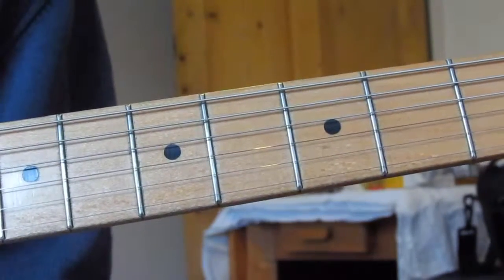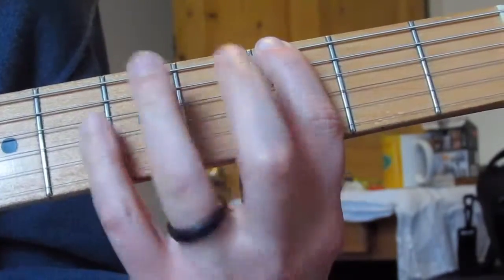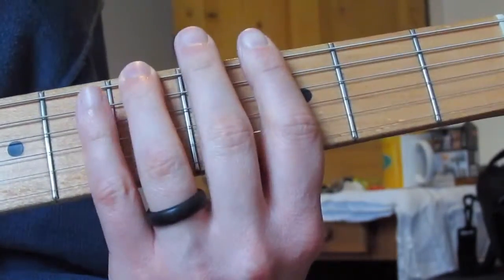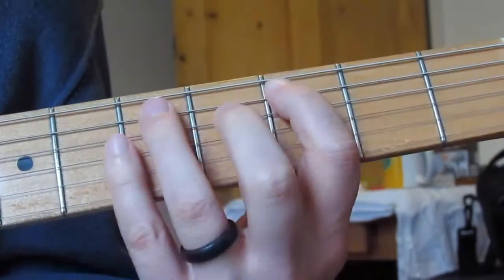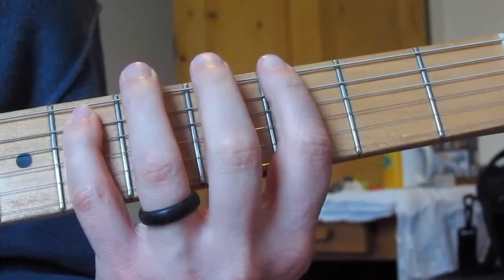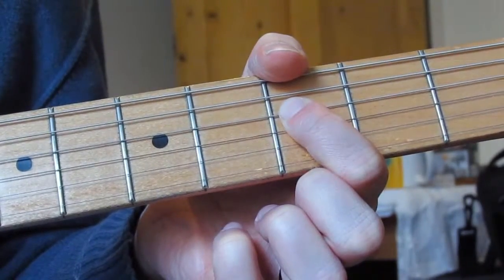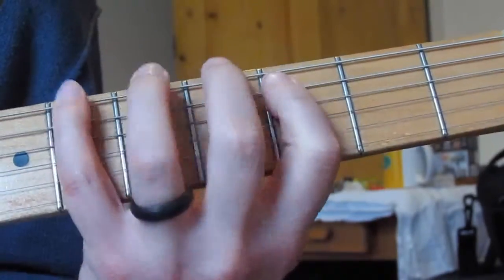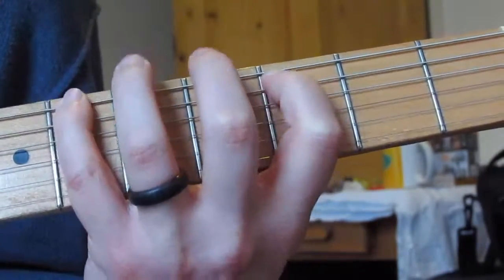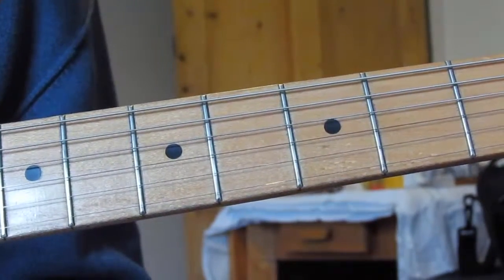So we need to flatten the third, the sixth, and the seventh. So root. Okay, good start. Major second. Ooh, there's our flattened third. Fantastic. Perfect fourth, perfect fifth. Flatten that seven. Great so far. Then we got our flattened sixth, flat seven, root. Okay. And there's our G minor, the first octave anyway of the G minor scale.